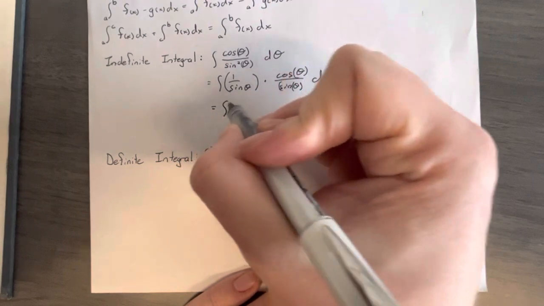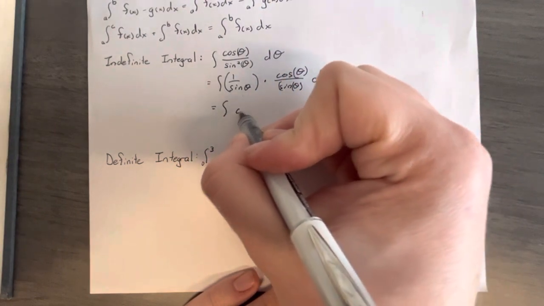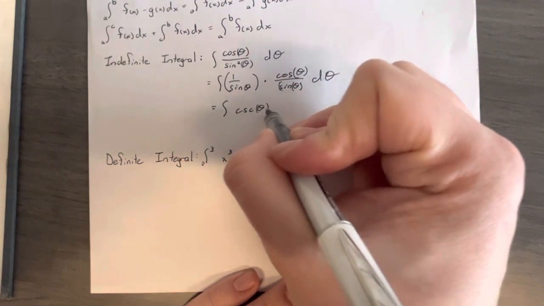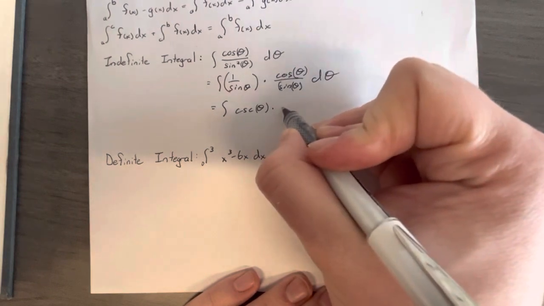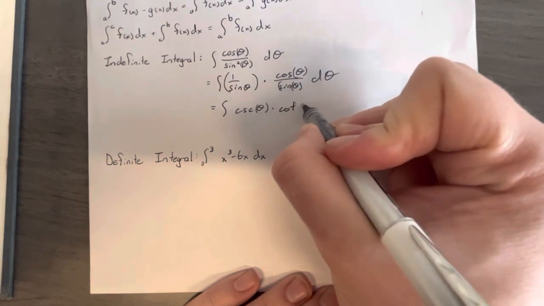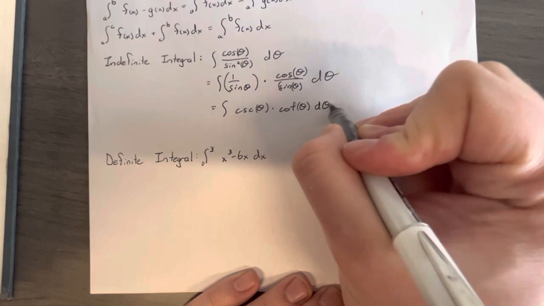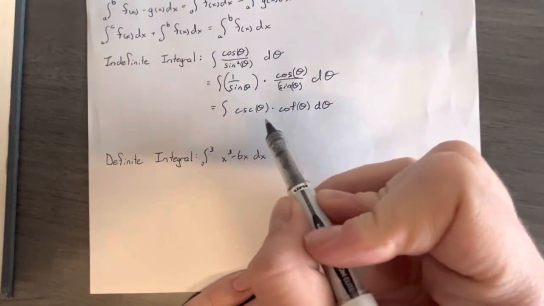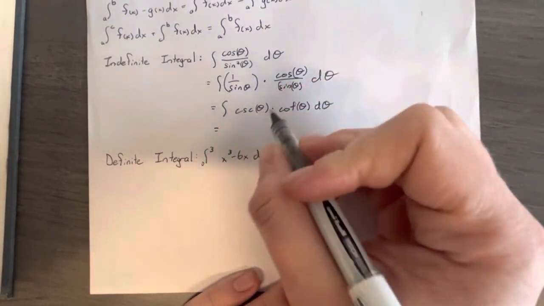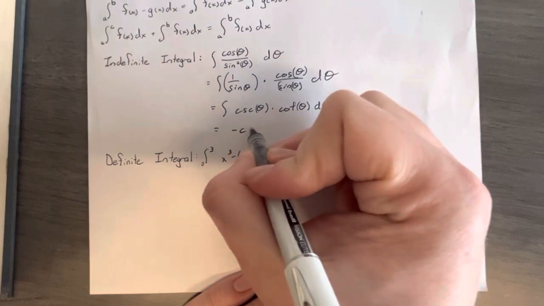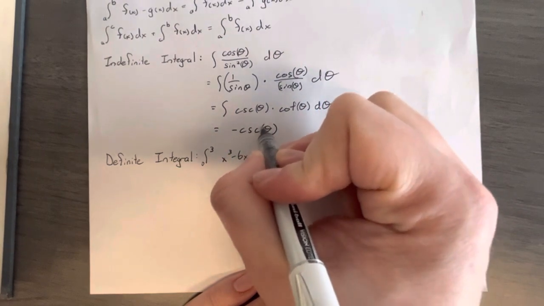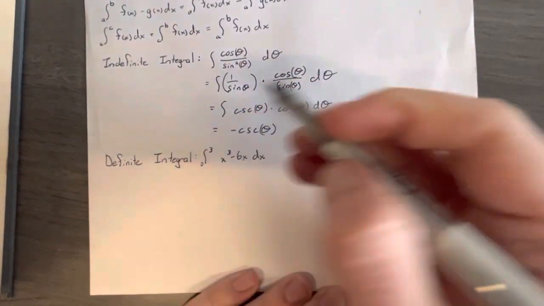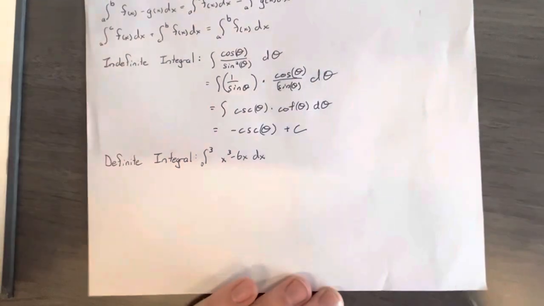We may want to think of these as cosecant theta times cotangent theta. And that is actually a nice little trig property, if you remember, for negative cosecant. But since it's indefinite, you have to remember your plus c's at the end.